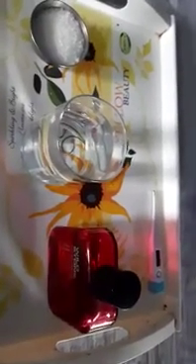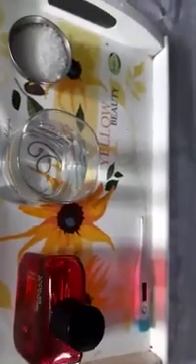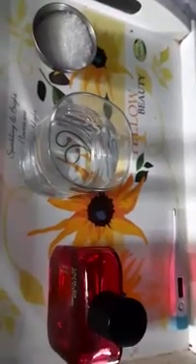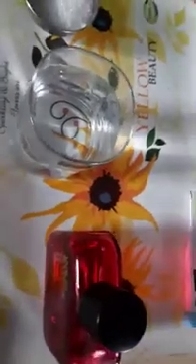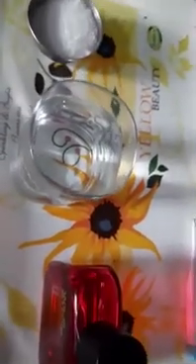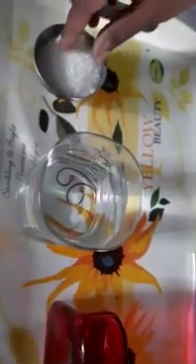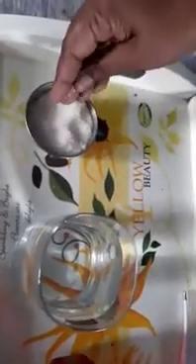Properties of matter you had studied in the 5th standard. Every matter shows two important properties, that is shape and the volume. We will discuss the shape of solid. Solid has its own shape. See here, sugar particles, they have a particular shape.